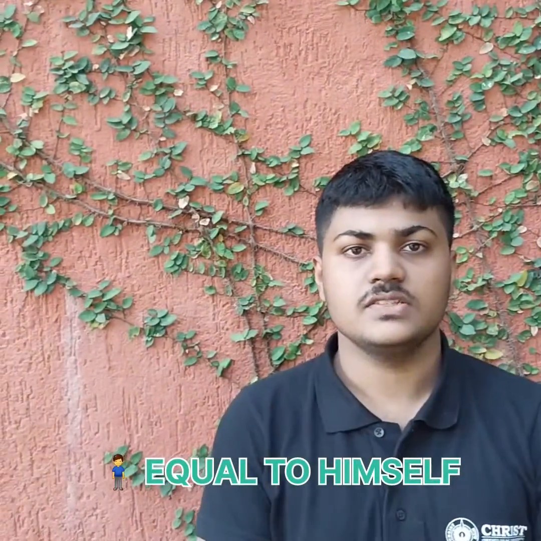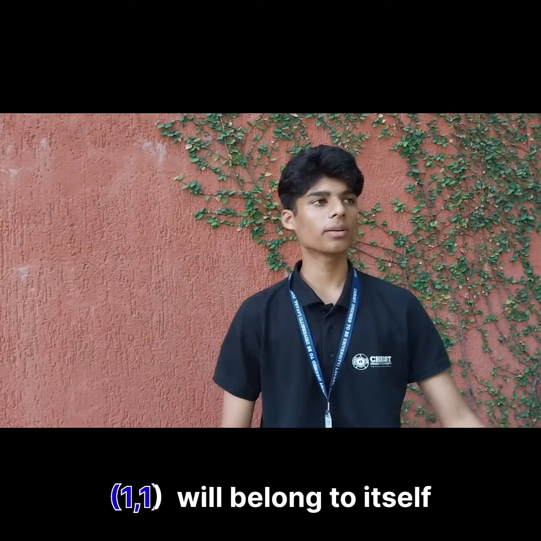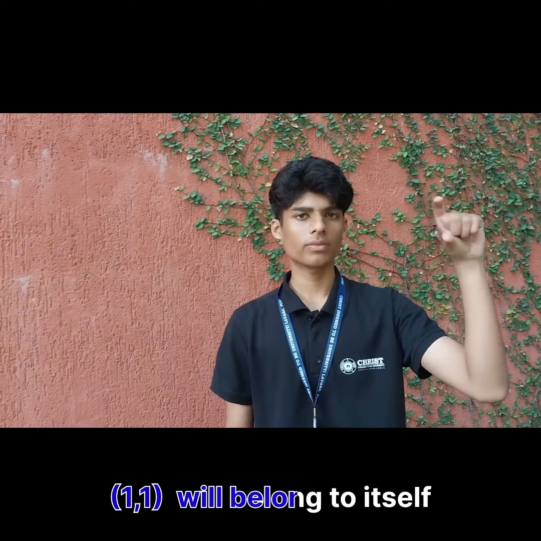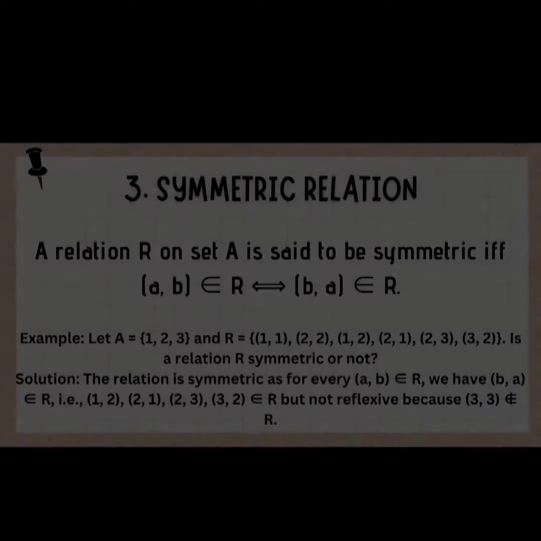A relation R on set A is said to be reflexive if (a, a) belongs to R for every a in set A. A real life example for a reflexive relation can be that a person is always equal to himself. Just like that, a relation is said to be reflexive if for a number 1, (1, 1) will obviously belong to itself.